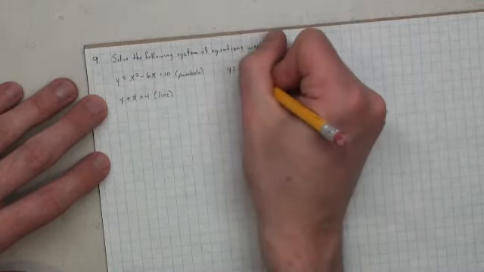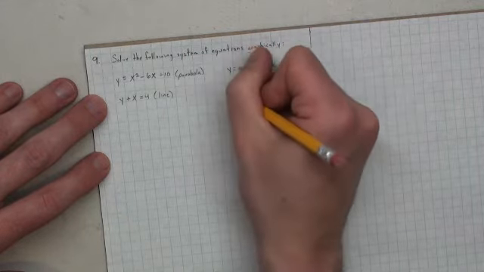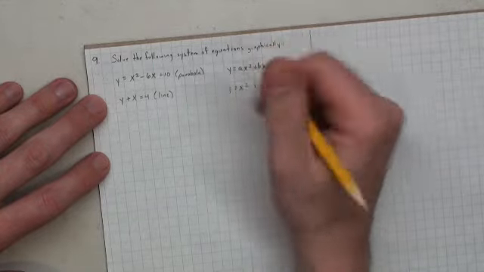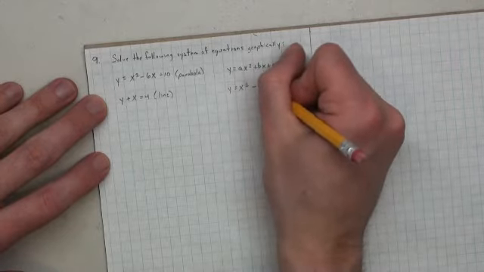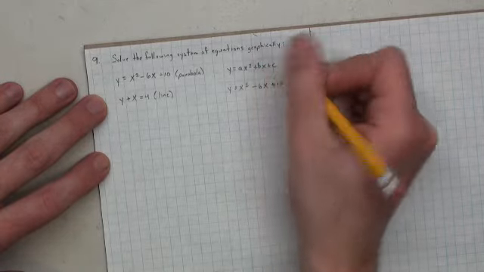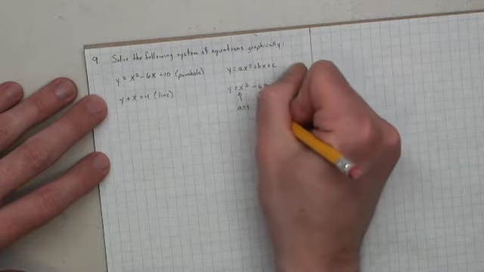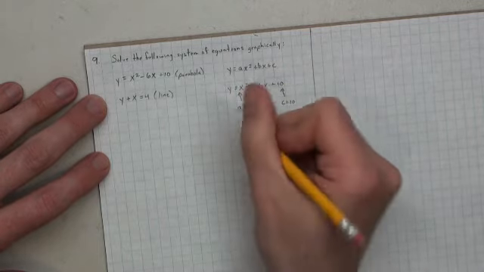So we have y equals ax squared plus bx plus c. Underneath that we write down our quadratic. X squared minus 6x plus 10. We identify our a is 1, our b is -6, and our c is 10.